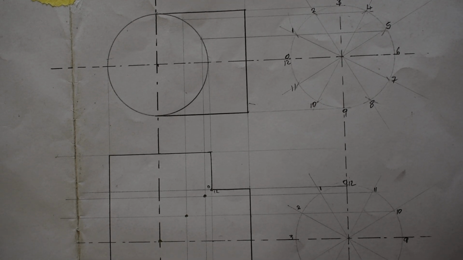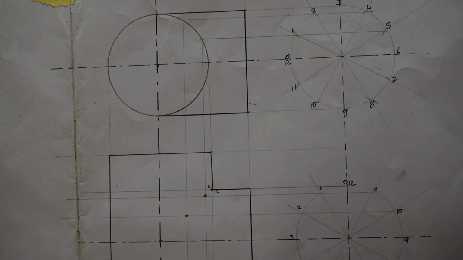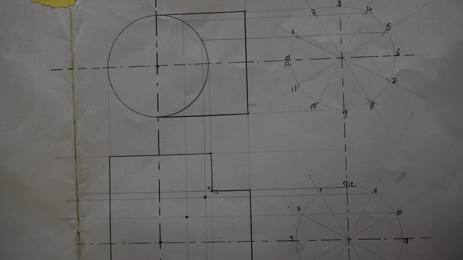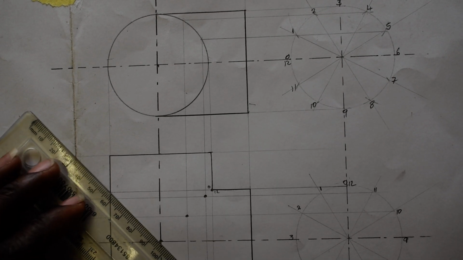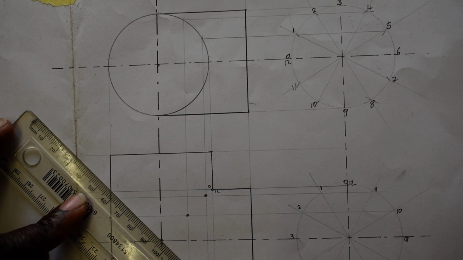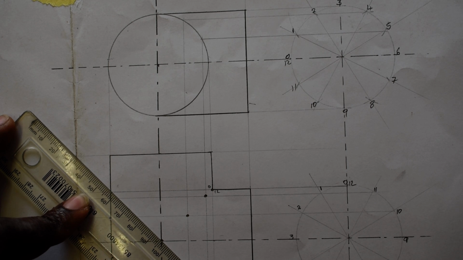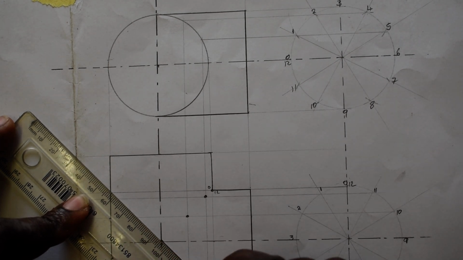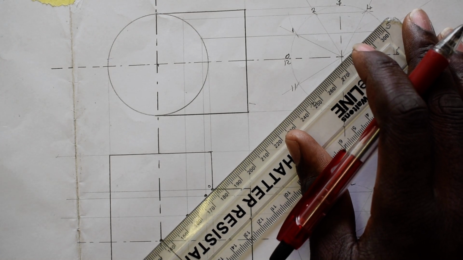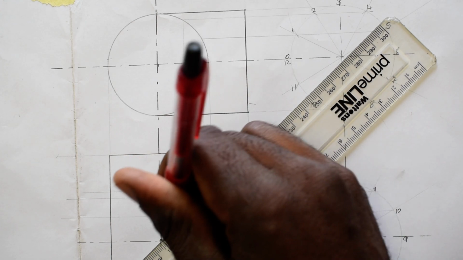You understand? So now, you can use your flexi curve to join them, but by the look of things, it would be a straight line. Let's see, is it a straight line coming? You can actually see it's coming. With the rule, you can actually see it's coming. You understand? So there you go, straight line. Even up here, you can actually see it's coming. So there you go.